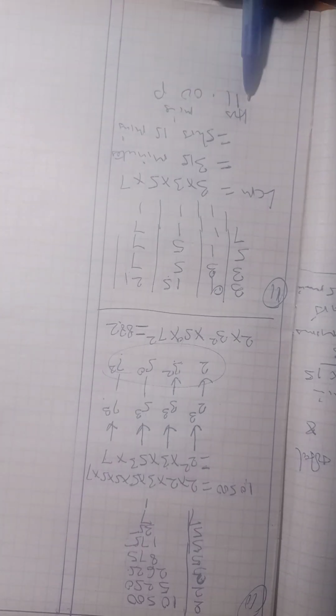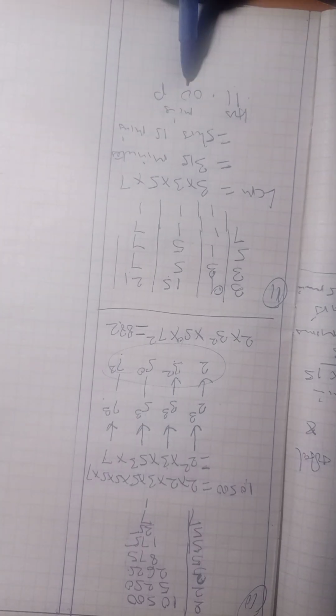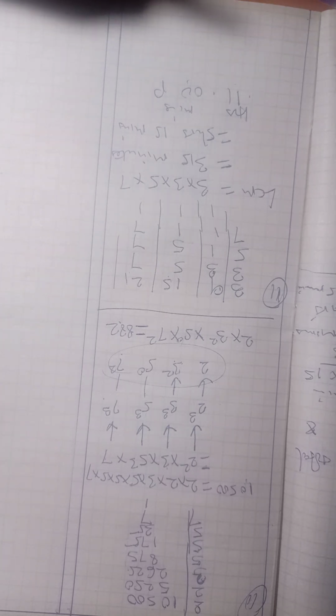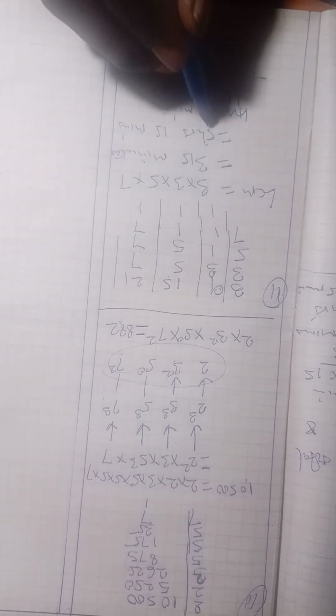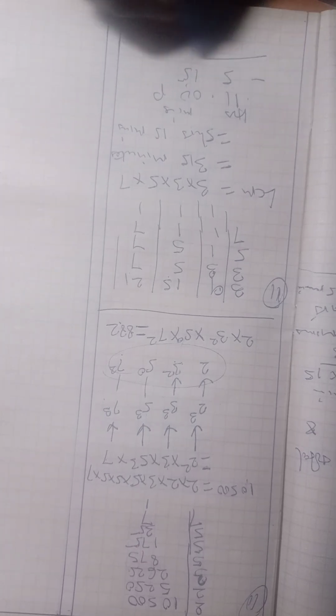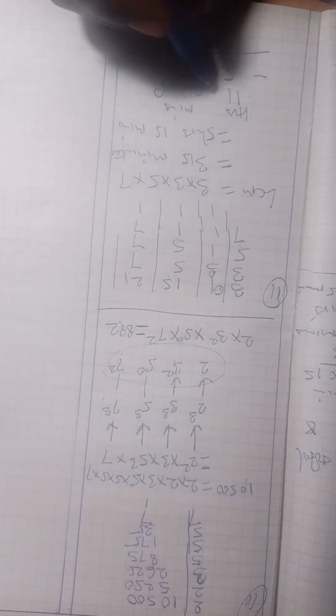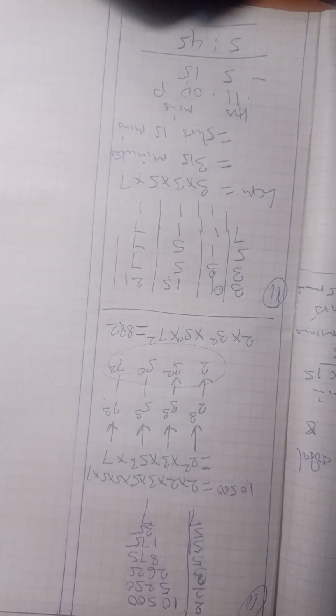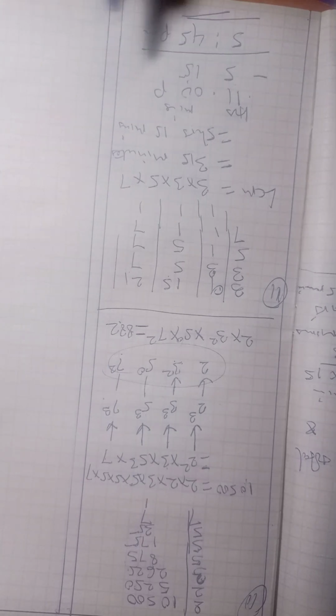Now, when did the bells ring together last? We have to subtract this 5:15 from the time they ring together again, and you'll get that they last rang at 5:45 p.m.